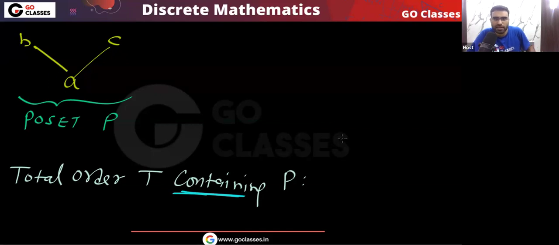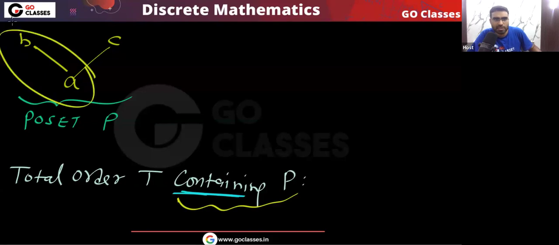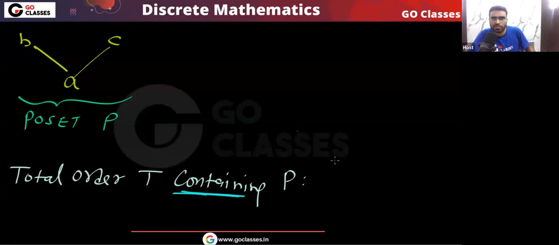I must start with A, because I want to contain P. Containing P means A must be related to B and A must be related to C. So I must follow these rules. I got this point that I must have A at the bottom. No one can stop it. A at the bottom, because you can see this is the least element.